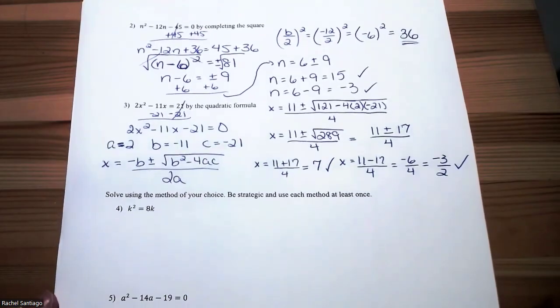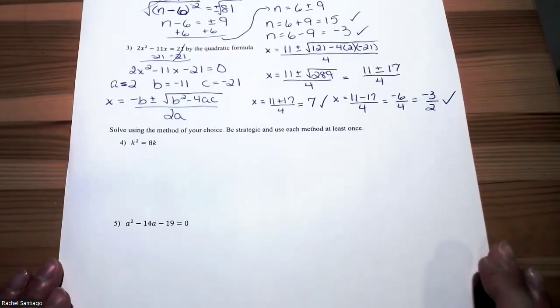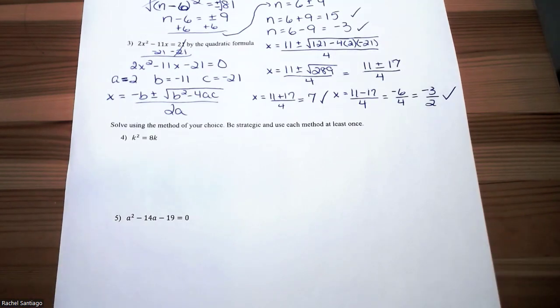Perfect. Okay. This second part of our notes allows us to use the method of our choice. So essentially what we're doing here is we're looking at the equations we've been given and trying to say, well, what would be the best approach for something like this? Sometimes factoring is a lot quicker than, for instance, using the quadratic formula. So if we can factor, we should. There are certain techniques you want to play around with. Check to see what you're comfortable with, and then also decide what makes the most sense.